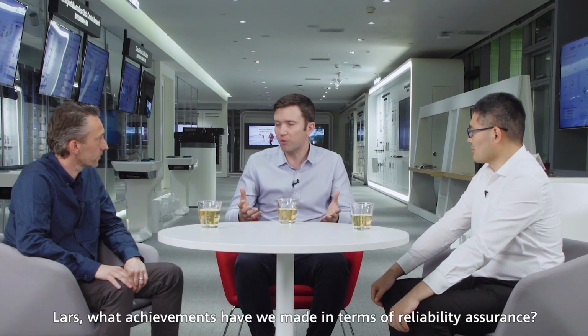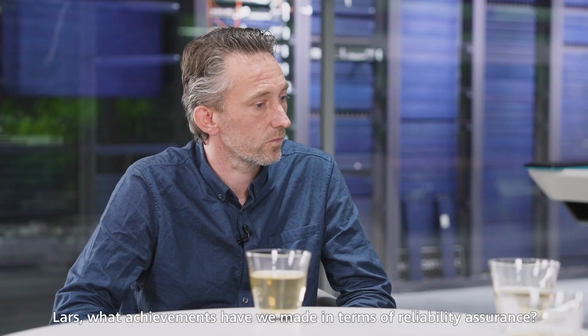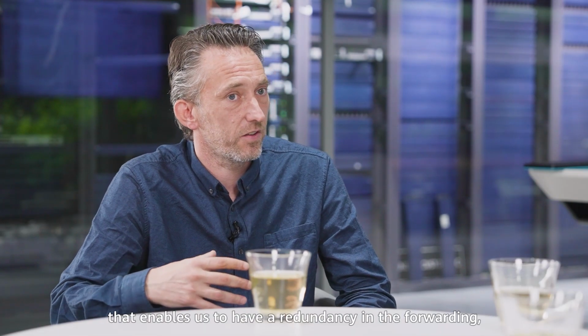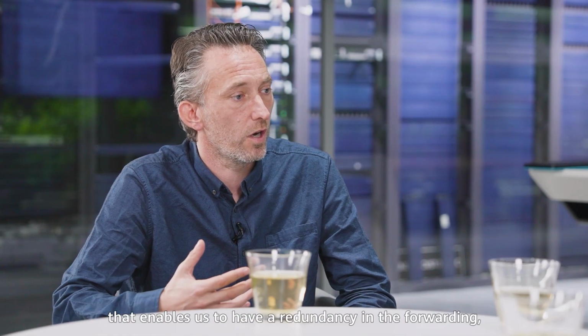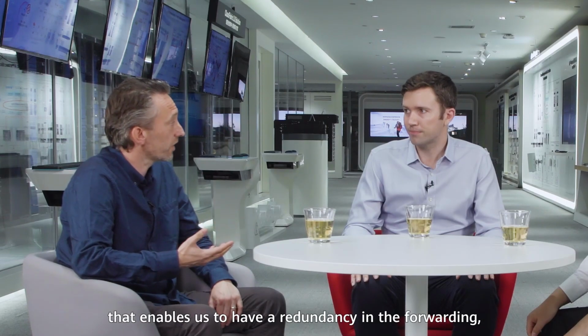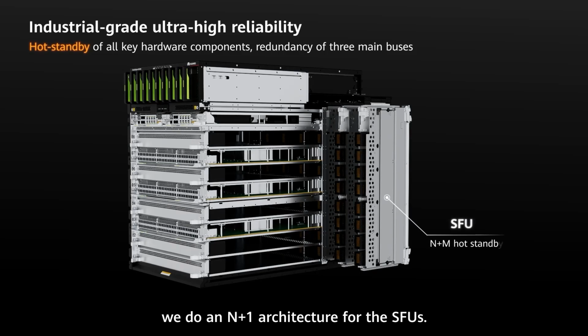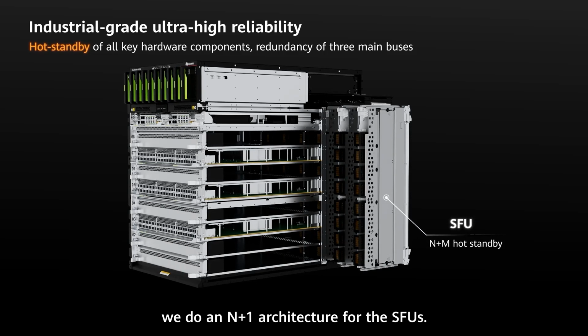So reliability is crucial to the campus core network. Now, Lars, what achievements have we made in terms of reliability assurance? That's a good question, Sam. So if you look at the design, the orthogonal design that I was talking about enables us to have redundancy in the forwarding. So we're using SFUs. We do an N+1 architecture for the SFUs.